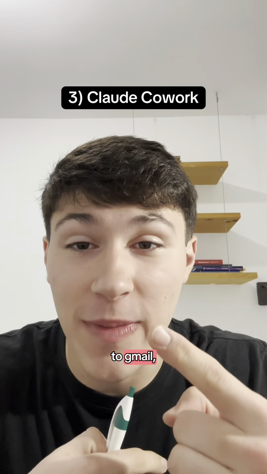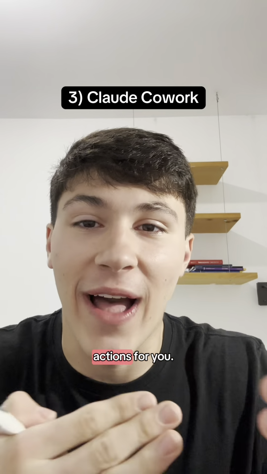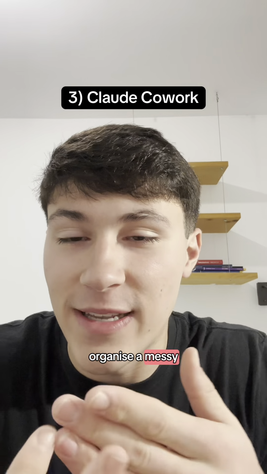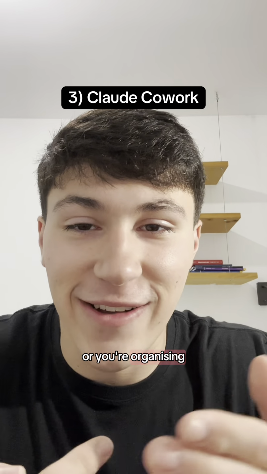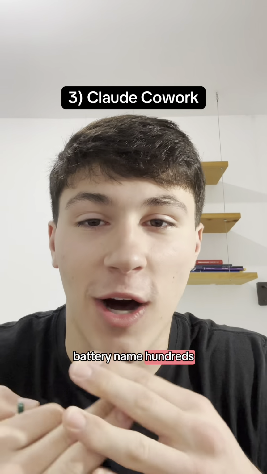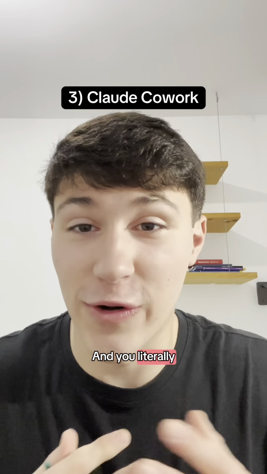You can give it access to Gmail, Google Drive, Sheets, PowerPoint, Slack, and with this access, it can take real actions for you. So say that you need to organize a messy Google Drive folder, that you need to build a weekly report from a spreadsheet you have, or you're organizing files on your computer, you need to batch rename hundreds of files. Cowork just does it. You tell it what to do, and it's gonna go and do it. And you literally don't have to touch a thing.